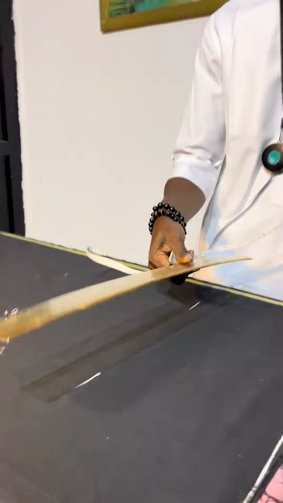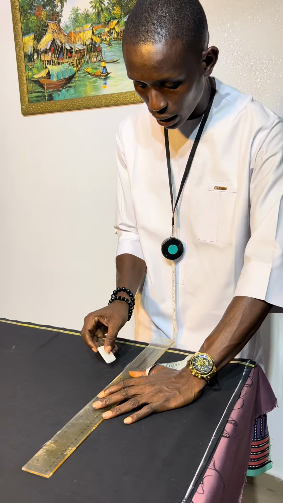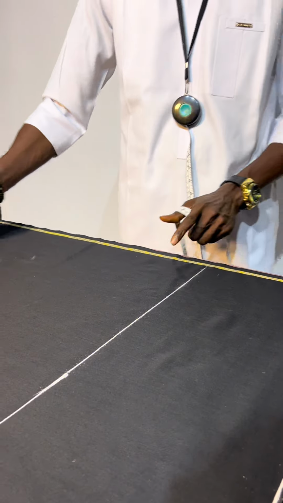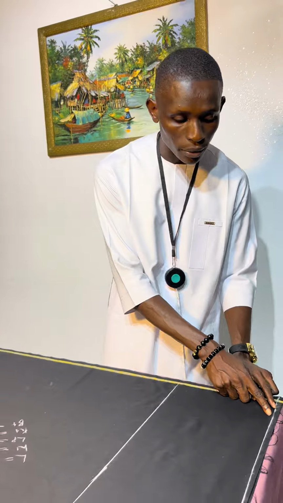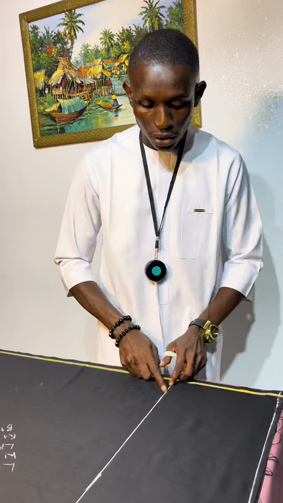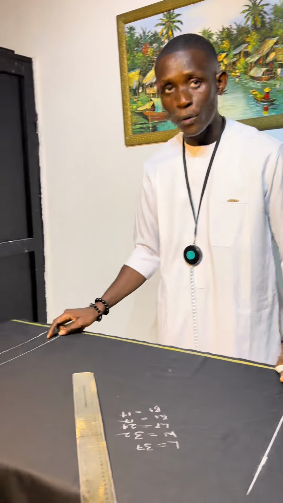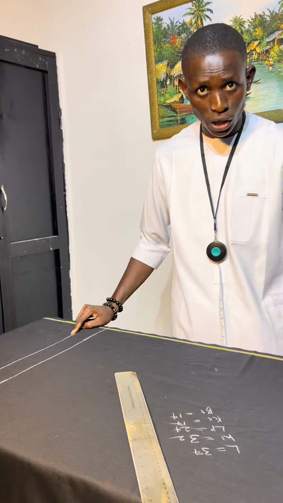Once I'm done with that, I get my straight ruler and I get my straight line. So this is it. I've gotten my waistline, my lap line or crush depth line, my full length, and my folding allowance.